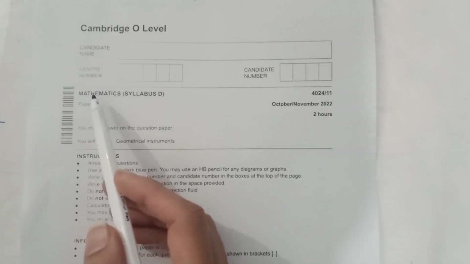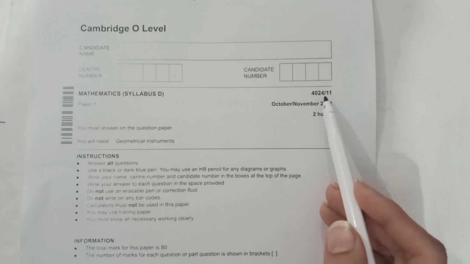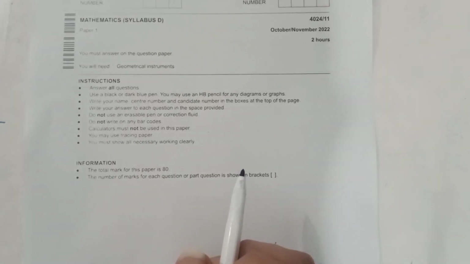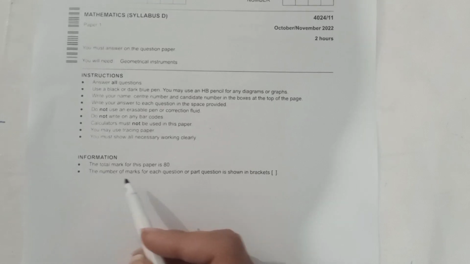Today we will do Mathematics Syllabus D, Paper 1, 4024/11, October/November 2022. First, before the start of the paper, we have to read the instructions, and a very important instruction for Paper 1 is that a calculator must not be used in this paper. We can't use a calculator in Paper 1. Now students, we will start this paper, and this paper has 80 marks.